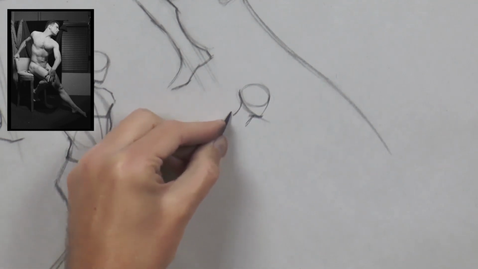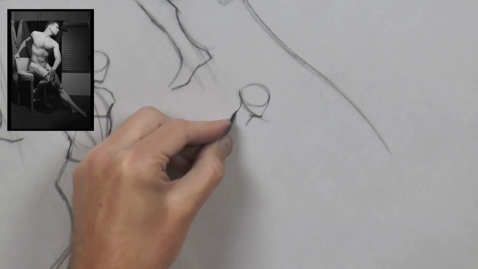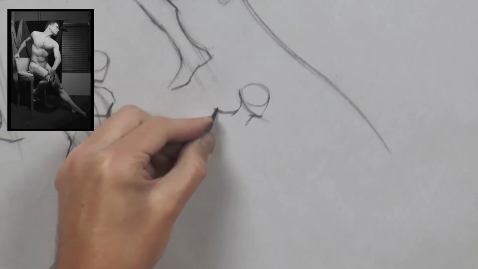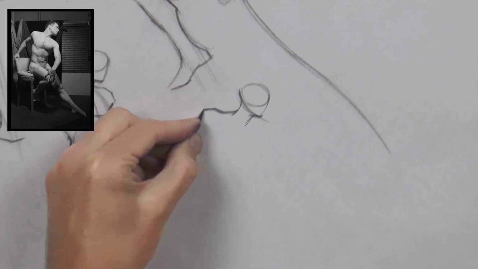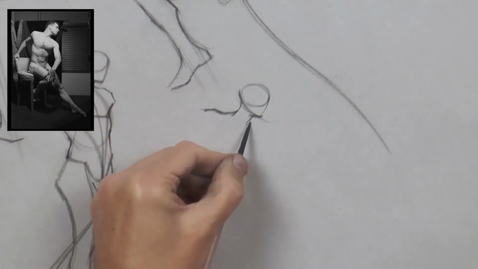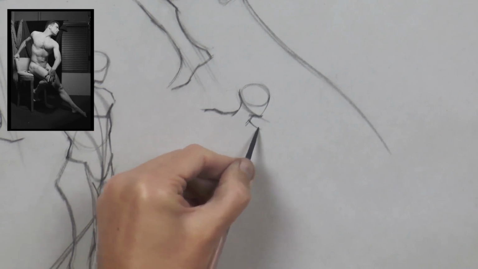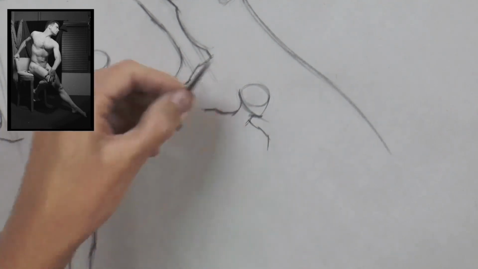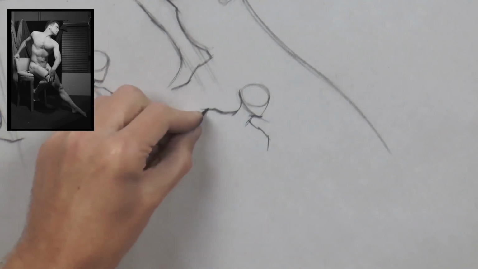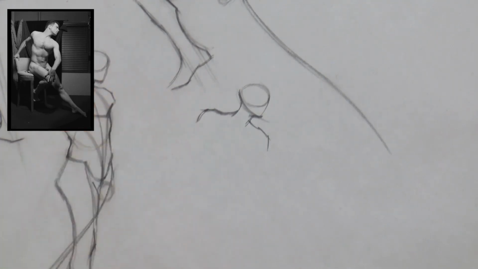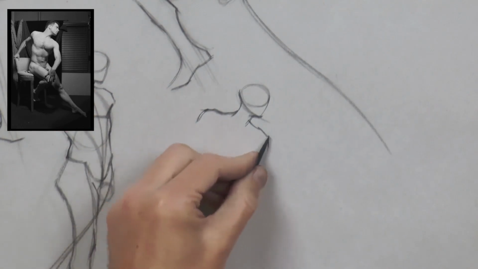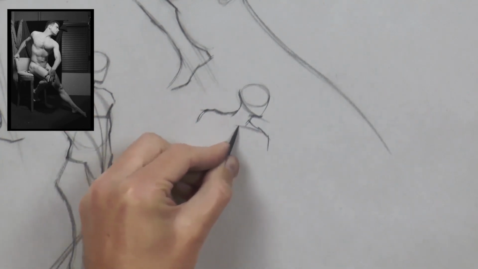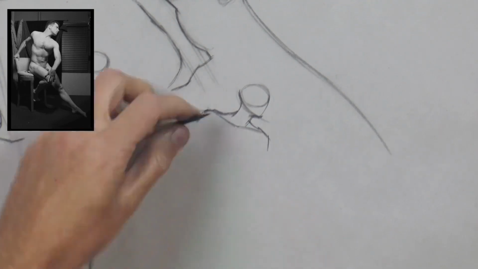And his shoulders are at quite a bit of an angle. You have one up here, and the other's coming down this direction. You know, and he has really wide shoulders, so just try to be aware of that while you're figuring this stuff out.